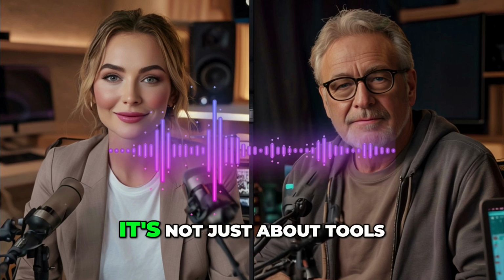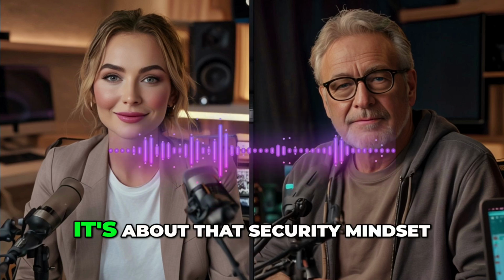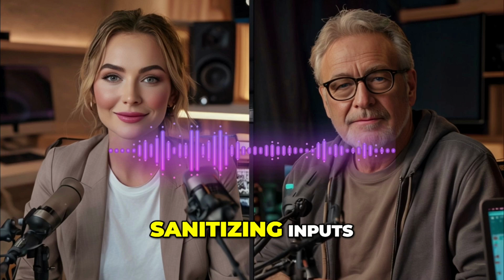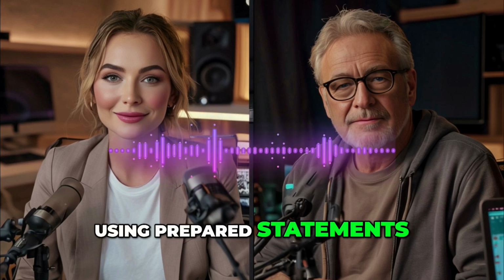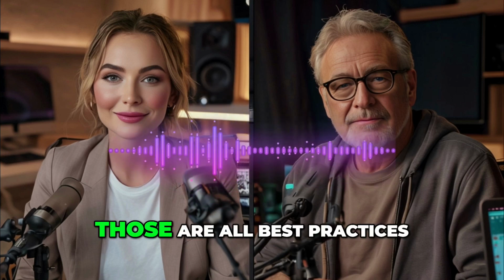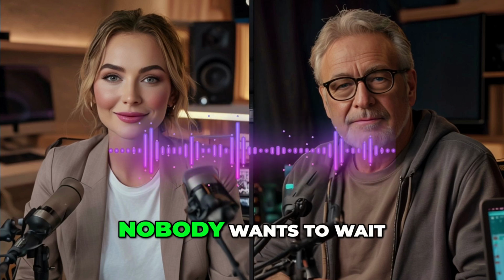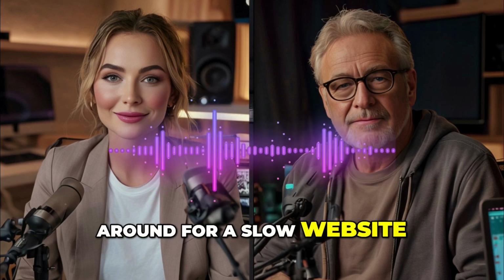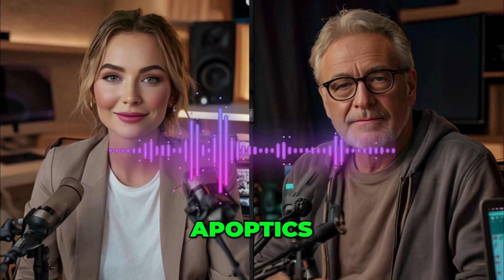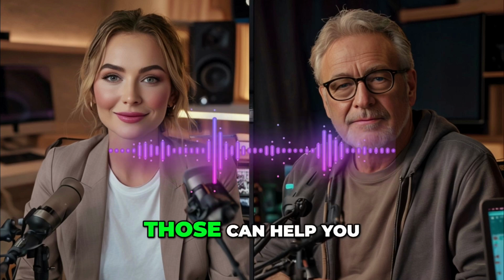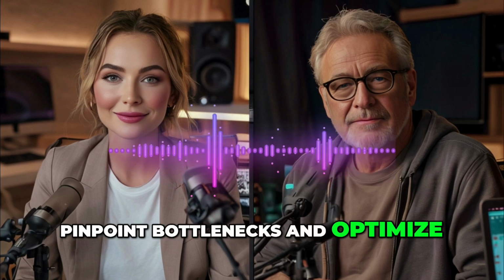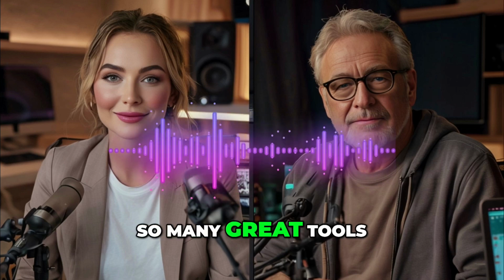And remember, it's not just about tools. It's about that security mindset: sanitizing inputs, using prepared statements, keeping everything updated. Those are all best practices. And then performance. Got to make sure our app is fast. Nobody wants to wait around for a slow website. Retrace, New Relic, AppDynamics. Those can help you pinpoint bottlenecks and optimize your code. So many great tools out there.